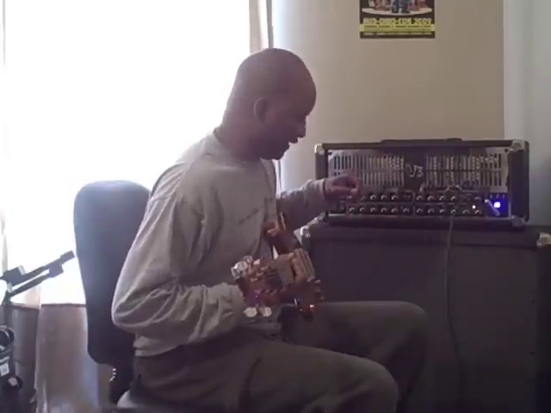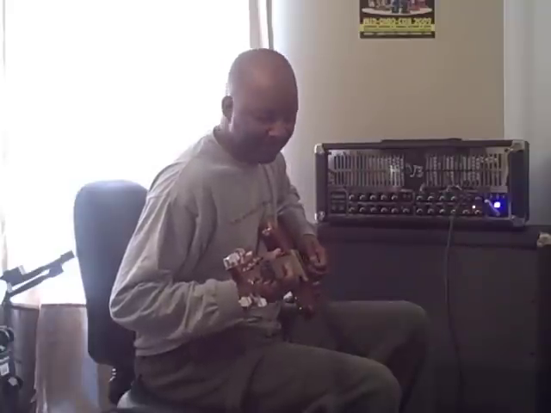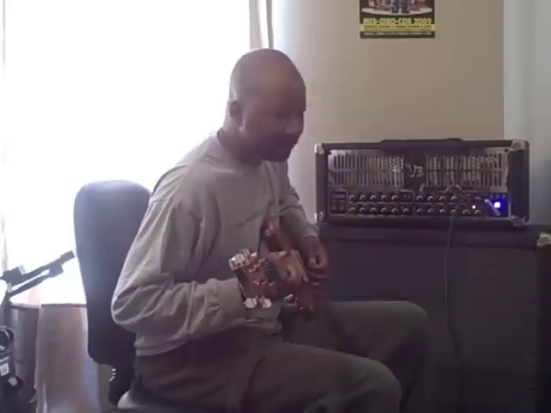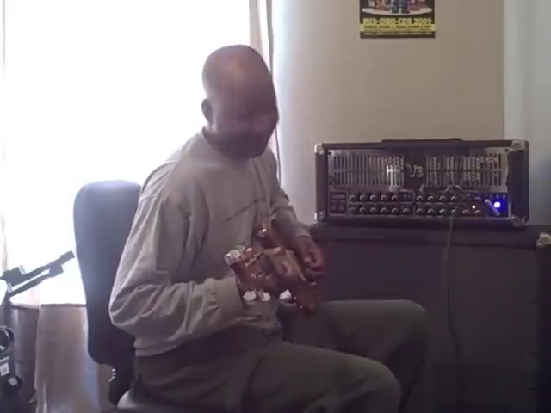Now that's with the delay in front of the distortion. You can hear that the repeats just don't sound clean. And it distorts when the notes come together. There's some dissonance that comes in.